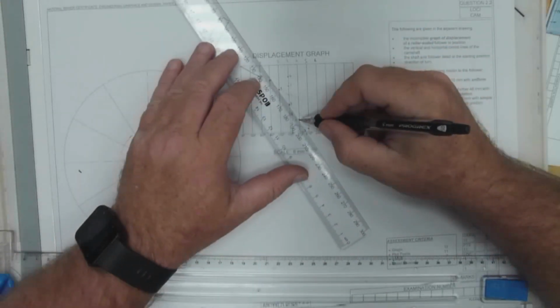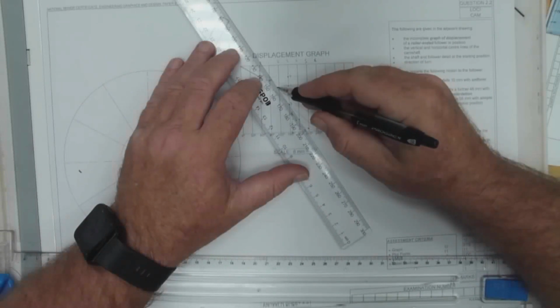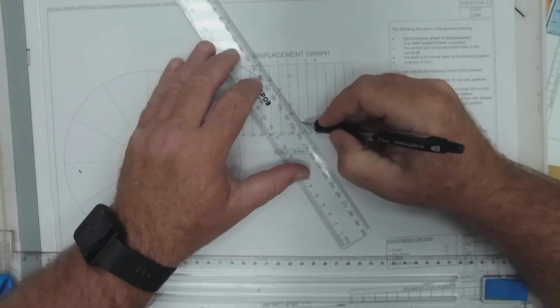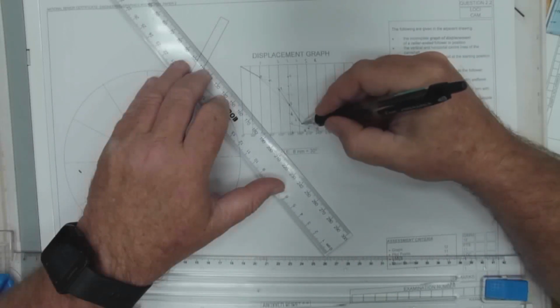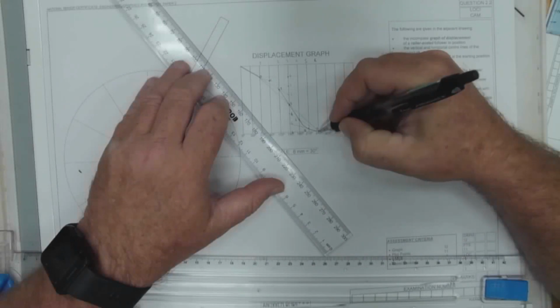Let's do our check for accuracy. These middle 3 lines should line up. Okay, so I'm happy with that. And let's get them to curve around and into the corner.